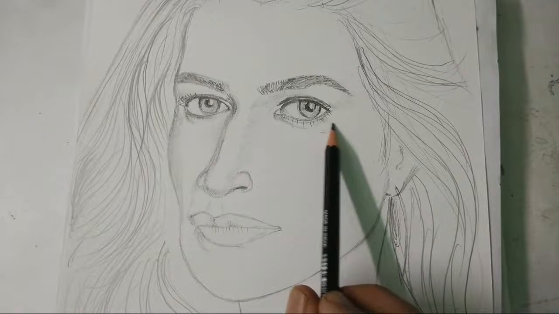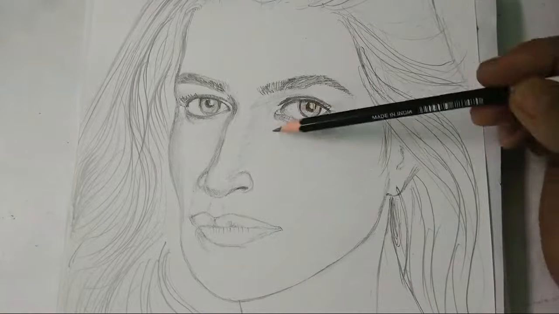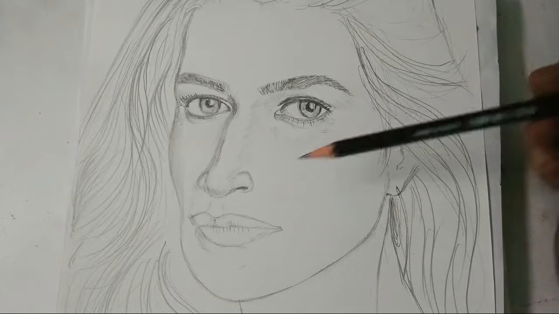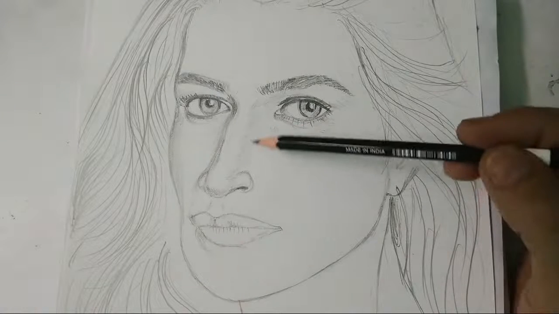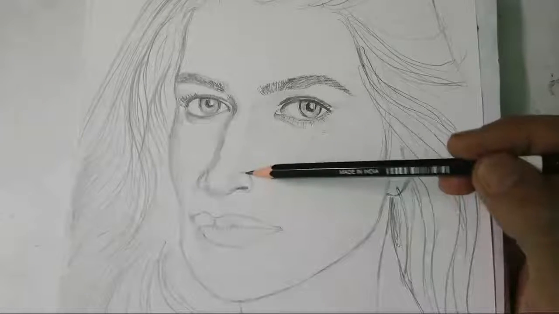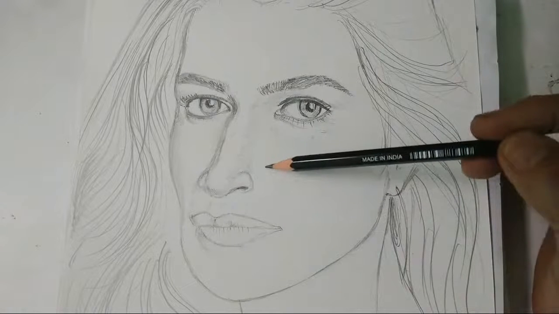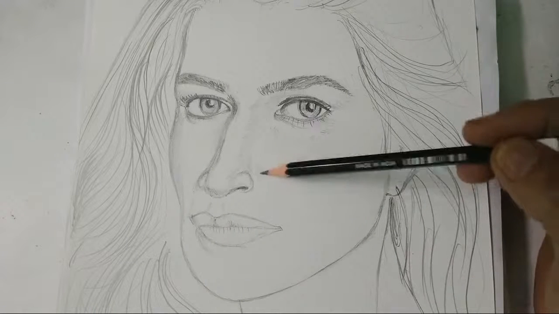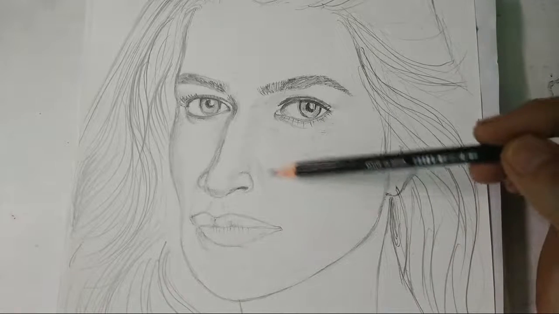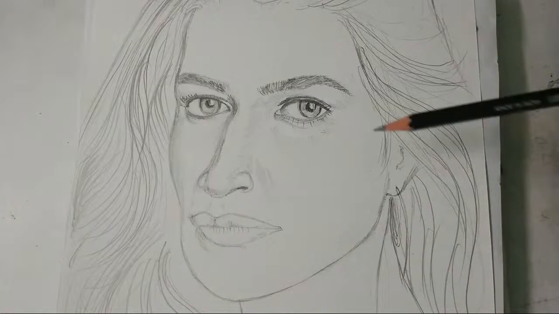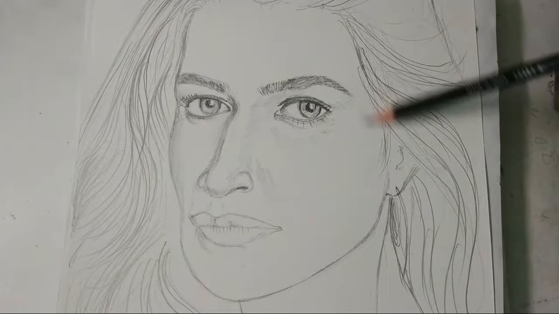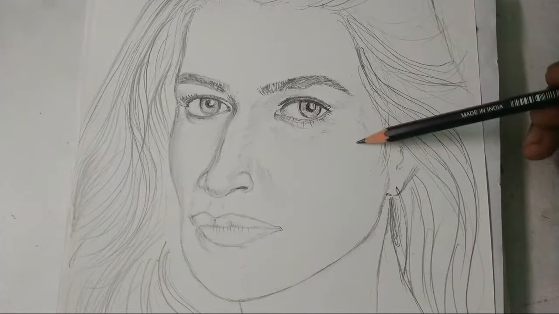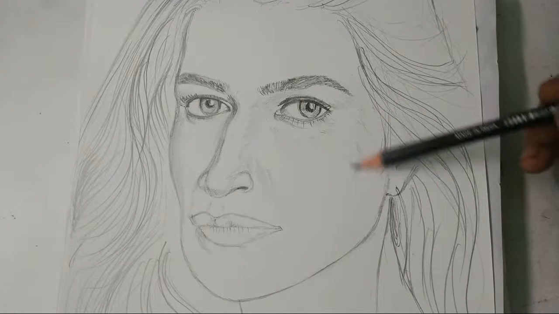Now here there is a soft shade which has to be applied, and the face is very thin, having thin skin. Thin skin in the sense that the face is slim. So you get the shading with the pencil in the direction of the cheek. So here the cheeks are shown in this direction.